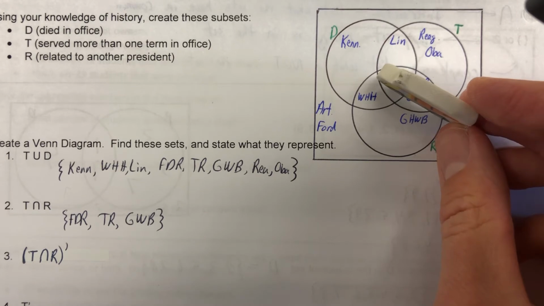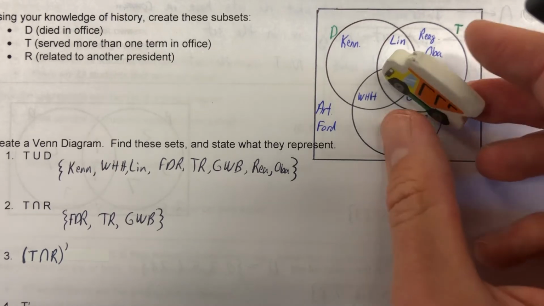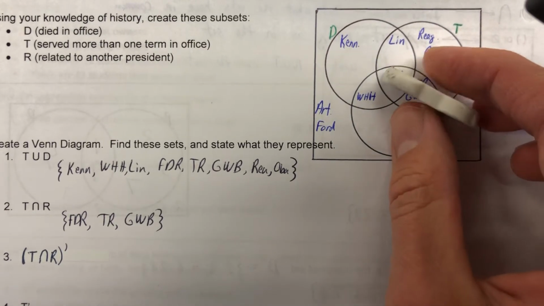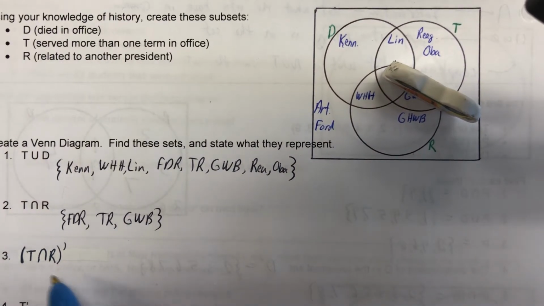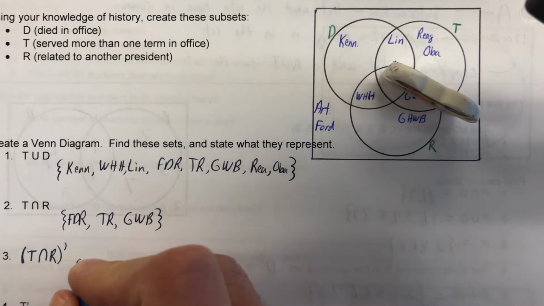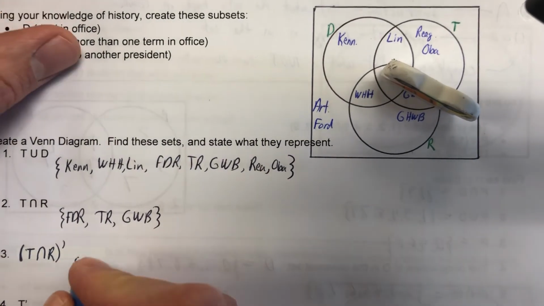Okay, they are covered up now, and I'm going to list everybody else instead. My dump truck's not standing up. I don't think it's very stable. Anyway, there we go. So I've covered up everything that is T intersect R. So we're going to list everything else. And everything else is, well, here goes.